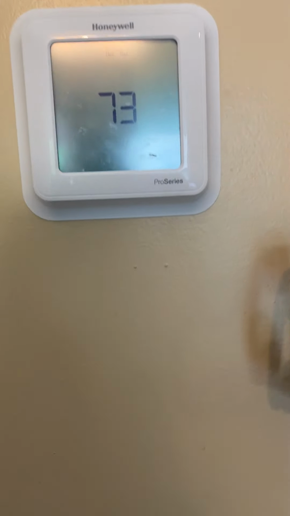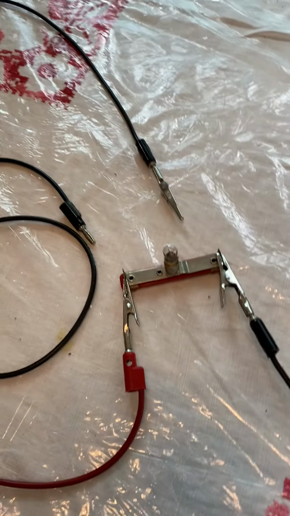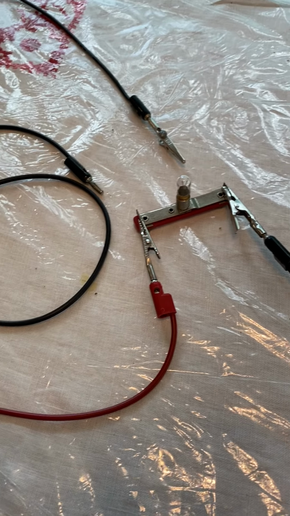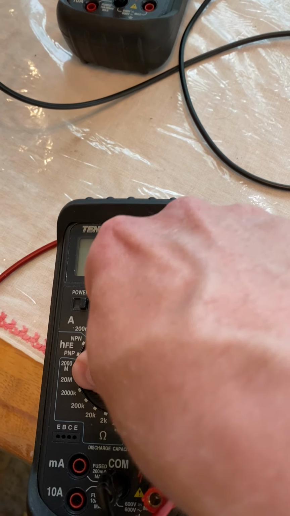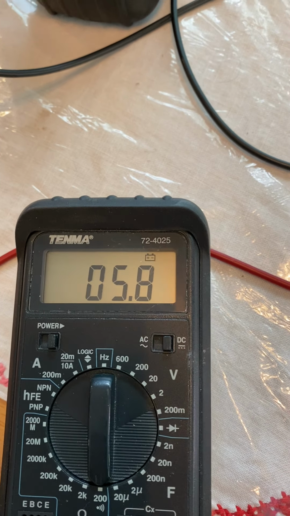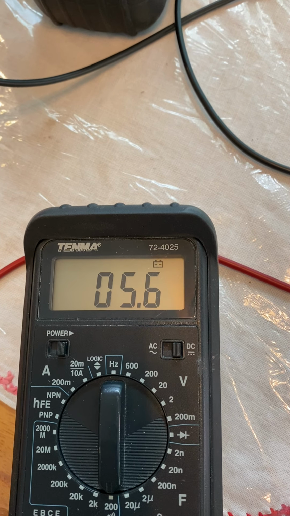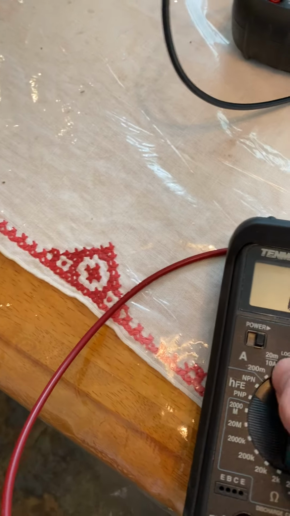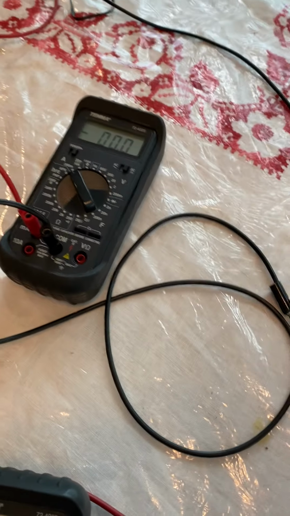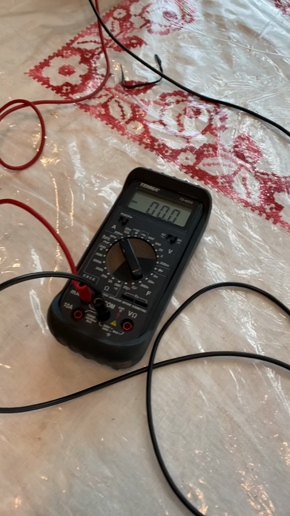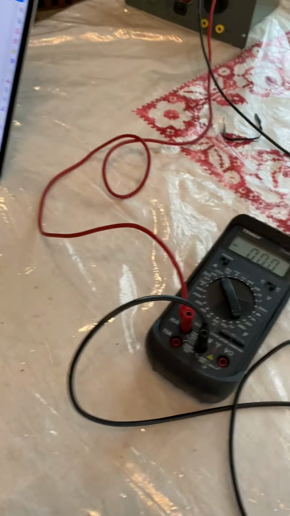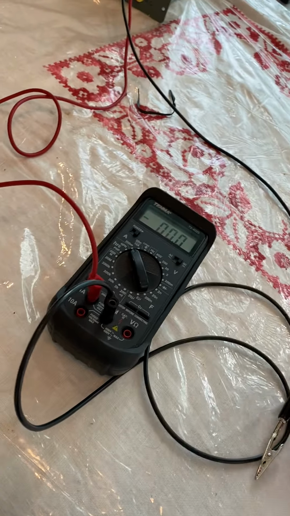We're going to need the room temperature, which is 73 degrees Fahrenheit. You're going to need to convert that to Celsius. And so the first thing we're going to do is measure the resistance with no current through it. So this is the R0 value. I apologize for the sound, but it stabilizes at 5.6 ohms. So that's the baseline resistance of the incandescent bulb. And so it's not a high resistance device by any stretch of the imagination.